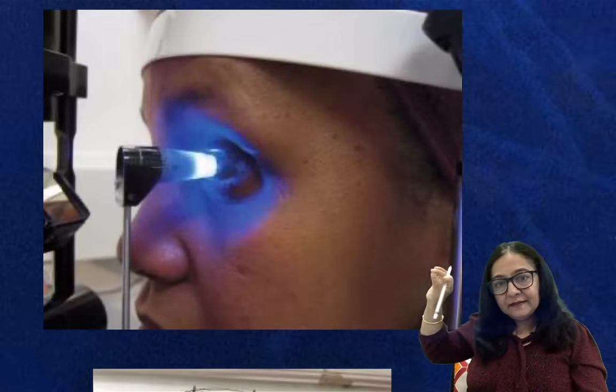If you see there is a small probe which is touching the cornea, the patient is sitting on the slit lamp because the tonometer is attached to the slit lamp. You use fluorescent dye, that's why you are using cobalt blue light over here. So this is Goldman applanation tonometer, which is the gold standard for measuring intraocular pressure.